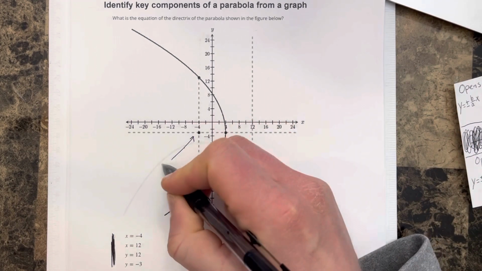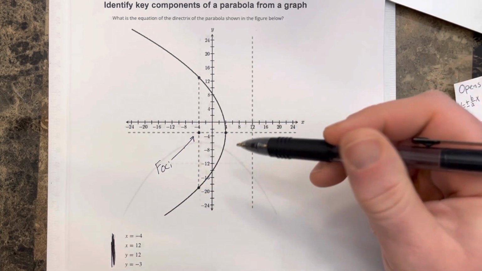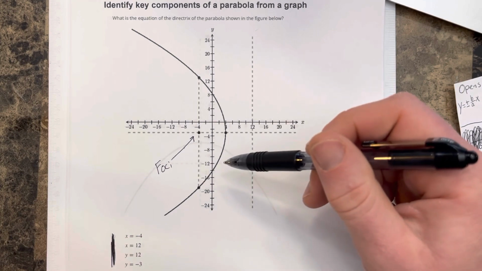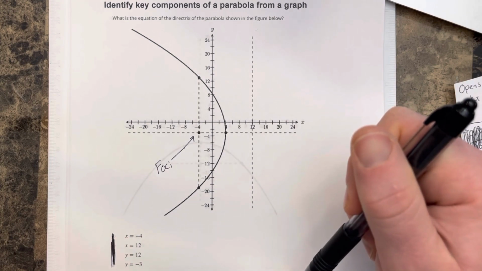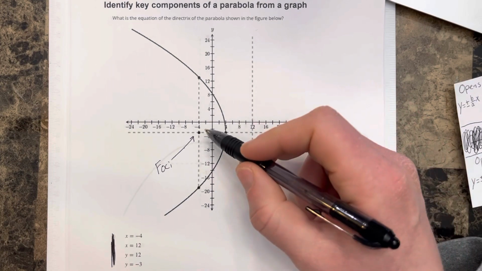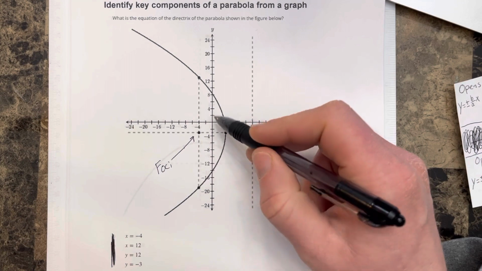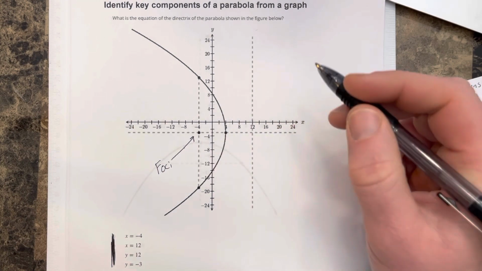This point right here is called the foci of the parabola. Okay, and this is similar to ellipses and hyperbolas, except ellipses and hyperbolas have two foci. A parabola just has one foci, and it's always going to be just inside the U part of the parabola.